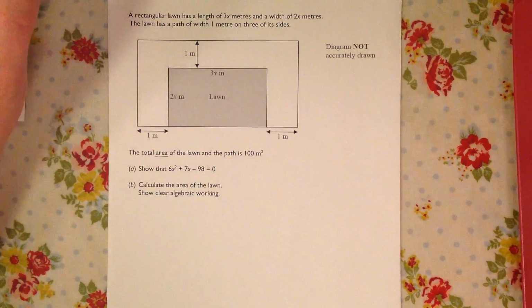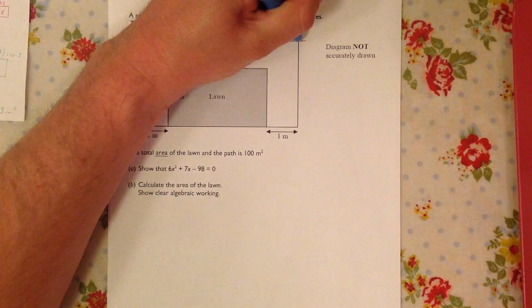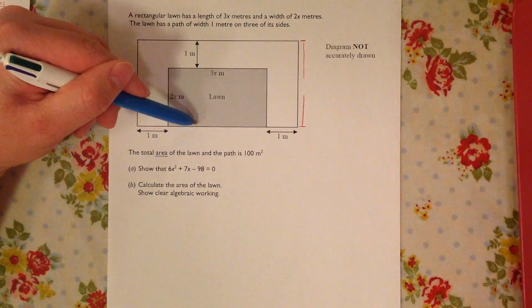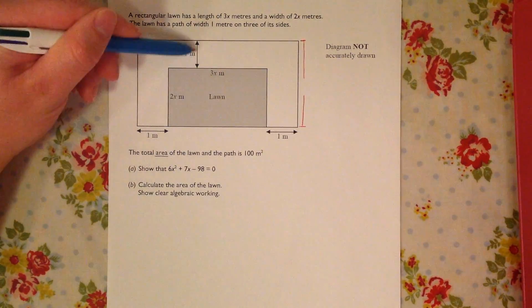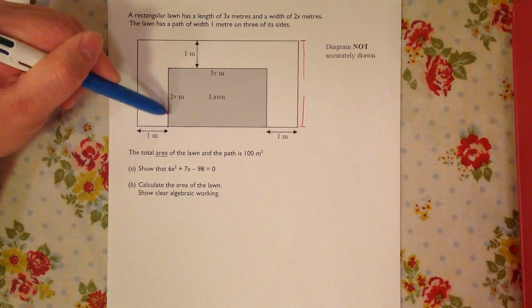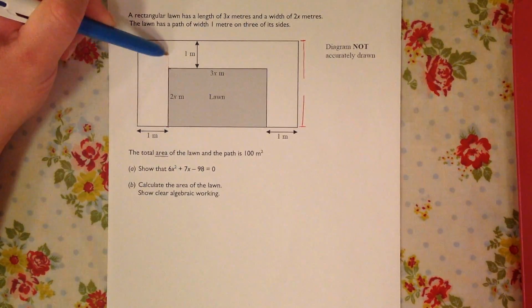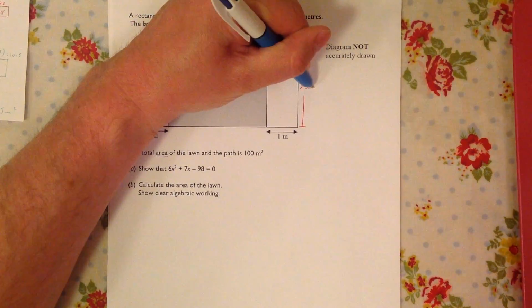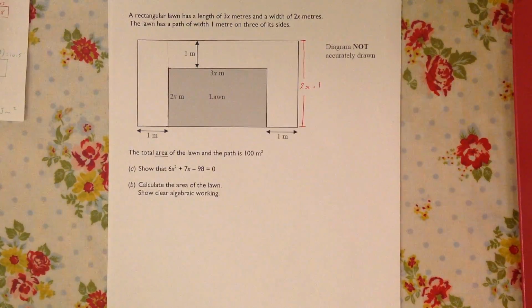Now the first thing I'm going to do is have a look at what this dimension here would have to be, given the information provided in the diagram. So let's have a look at the height here. Let's transfer some of these dimensions across. I know up to this point that the height is 2x, and then I know the remainder of this height is 1. So I can say the overall height is going to be 2x plus 1.